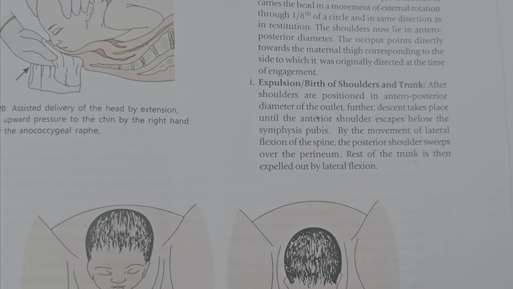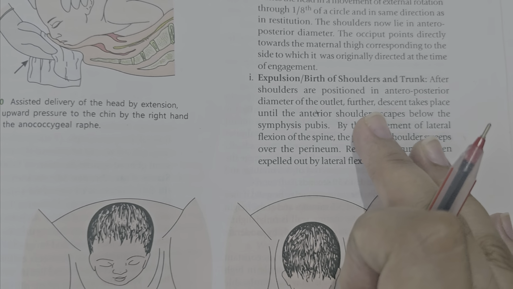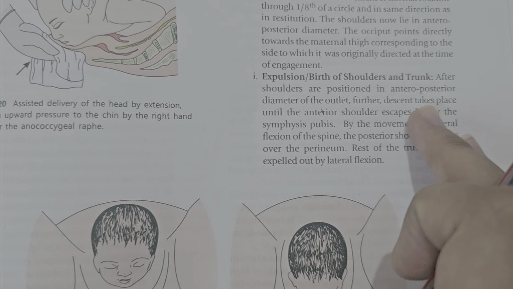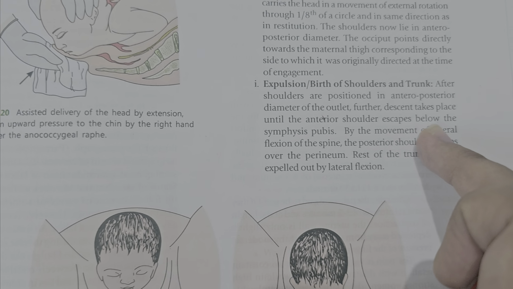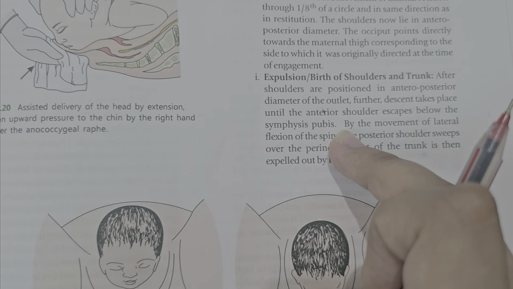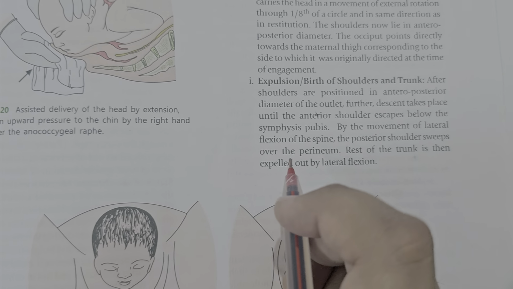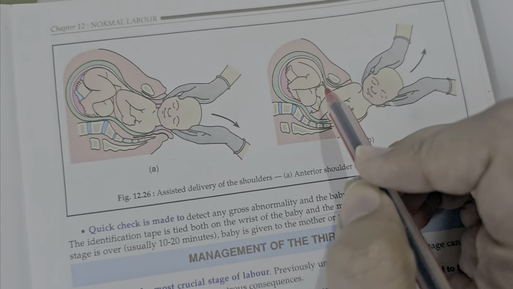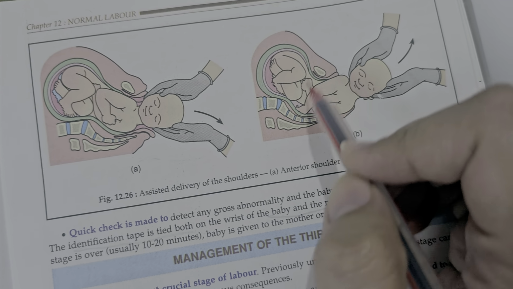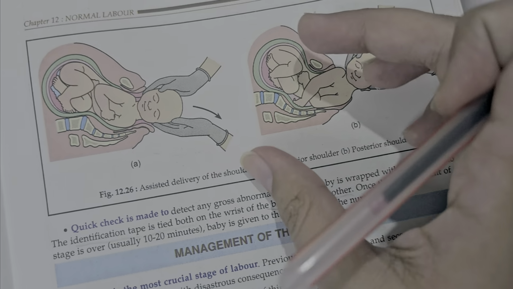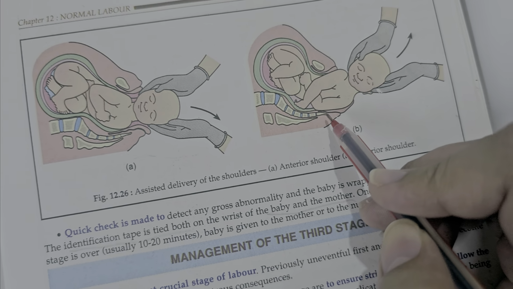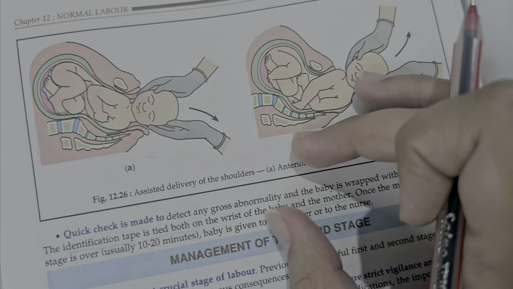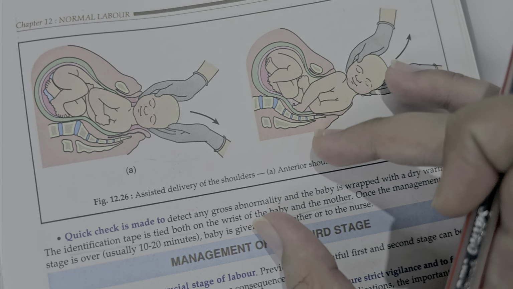After the shoulders are positioned in the anteroposterior diameter of the outlet, meaning the pelvic floor, further descent takes place. First, the anterior shoulder escapes below the symphysis pubis by the movement of lateral flexion. On the posterior side, lateral flexion of the spine literally bends, and at that time the coccygeal part moves through 0 to 180 degrees for ease of delivery.